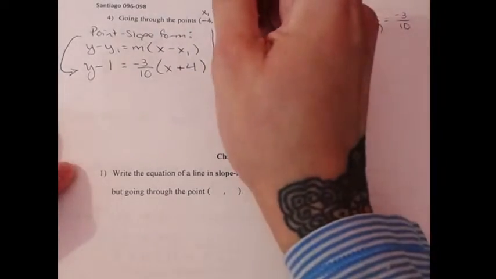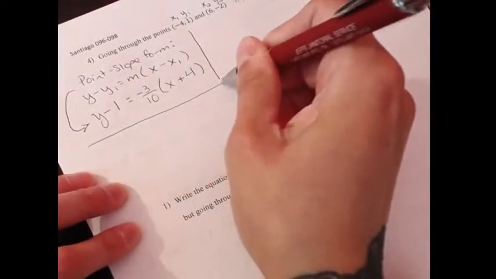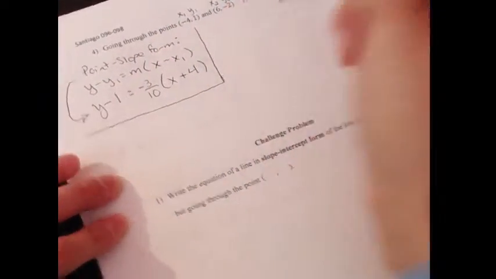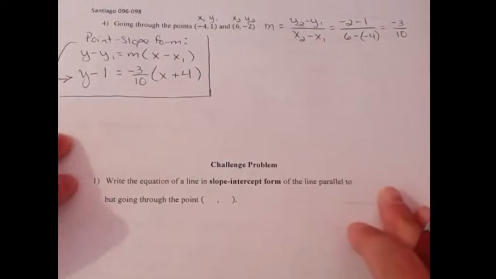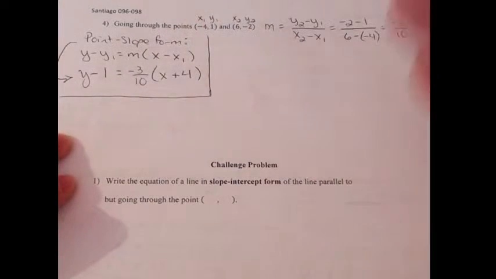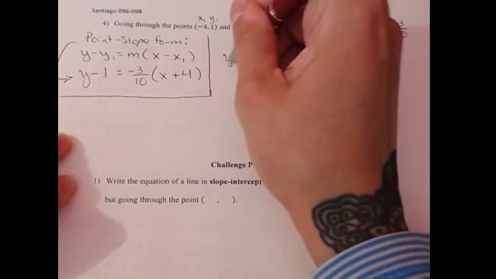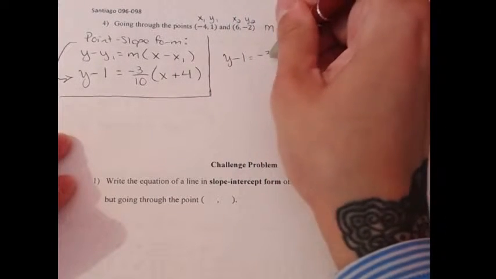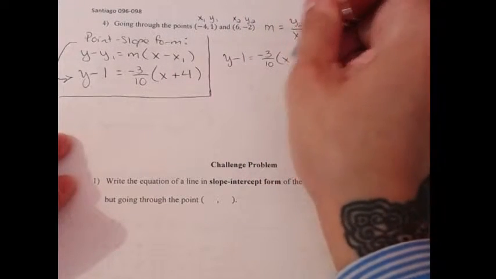Okay, so I'm going to separate this from where we're going. Excuse me. I need to rotate the page just a little bit. So taking point slope form, we are going to then derive slope-intercept form. So check this out. I'm going to start off by writing our equation for point slope form. Y minus 1 is equal to -3/10 times x plus 4.